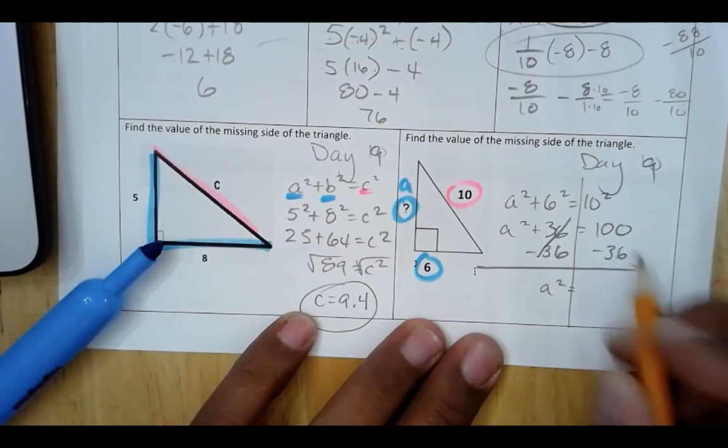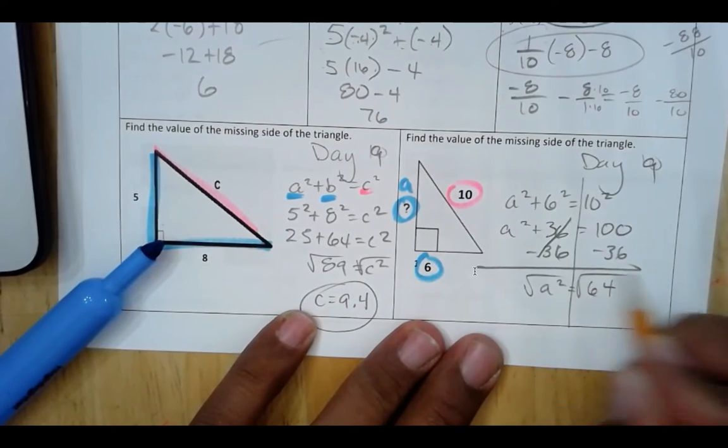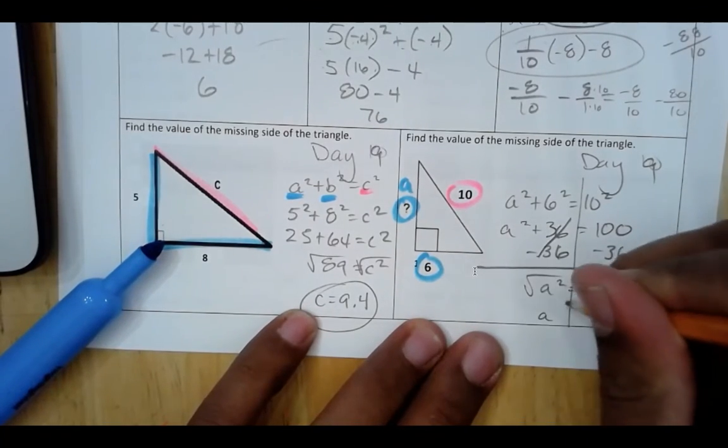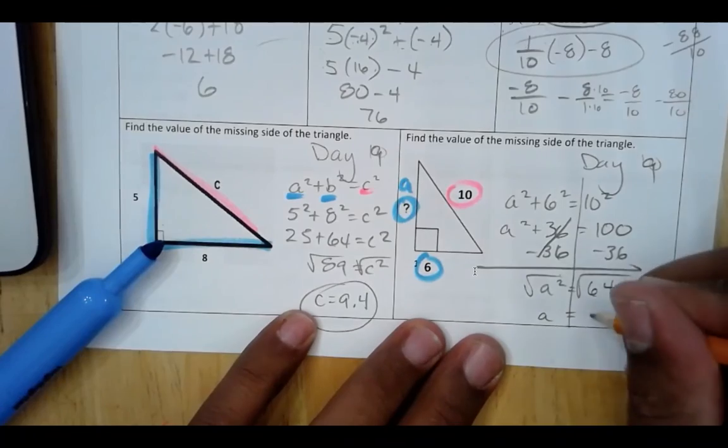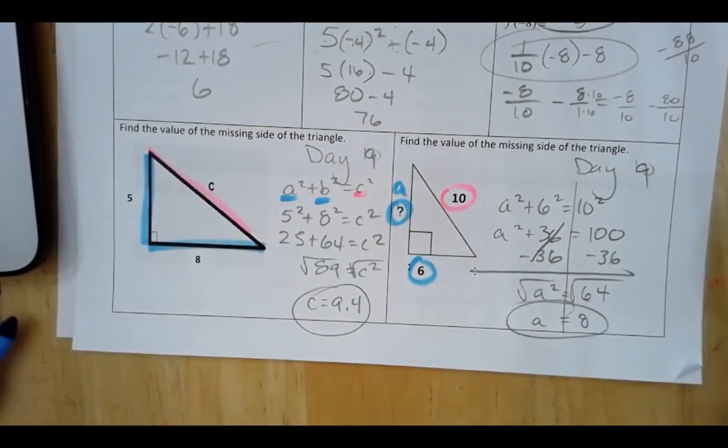Okay, so a squared equals 100 minus 36, that's 64. And then we're going to do the square root of 64 to solve for a, to get rid of that square. And that's going to be 8. So a equals 8. Okay, so that's your page 2.